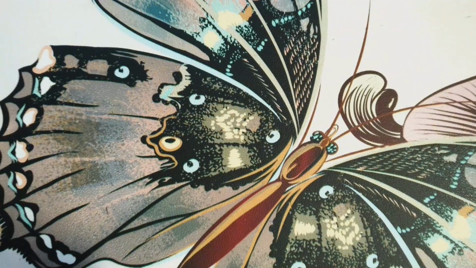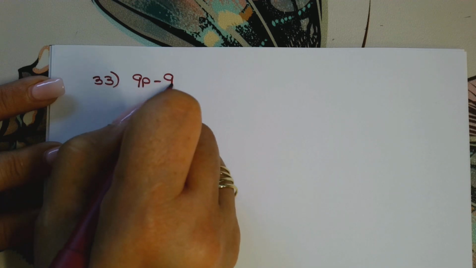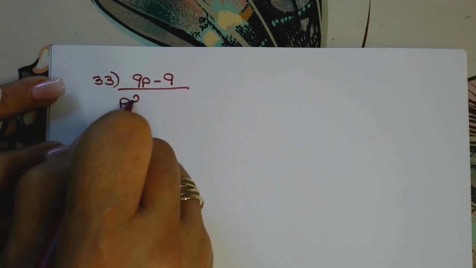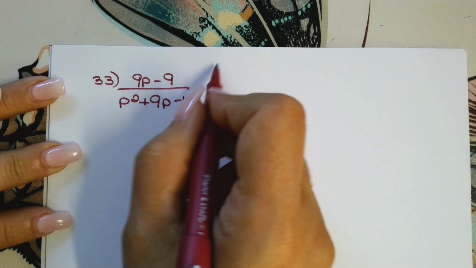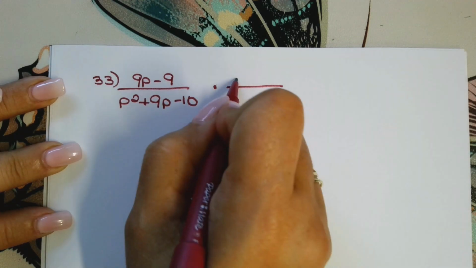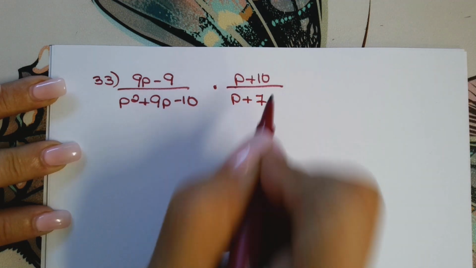Okay, let's go to number 33. We have 9p minus 9 over p squared plus 9p minus 10 times p plus 10 over p plus 7.